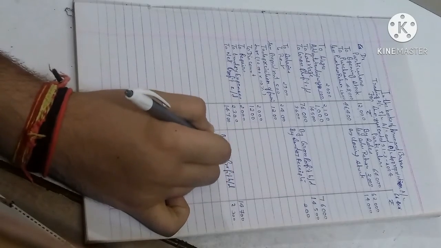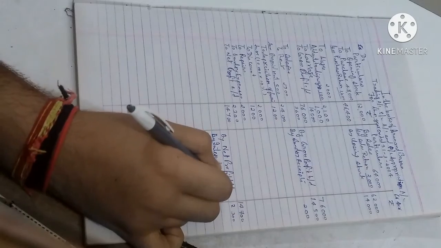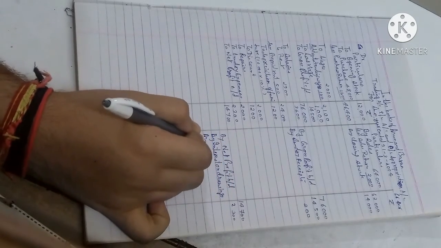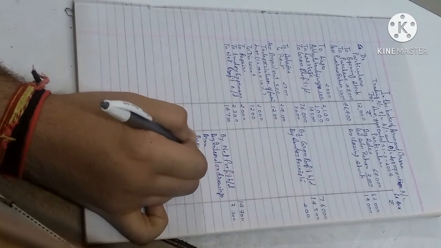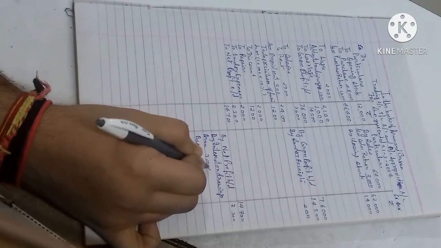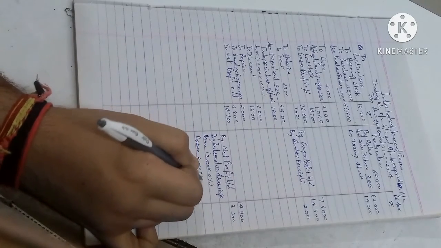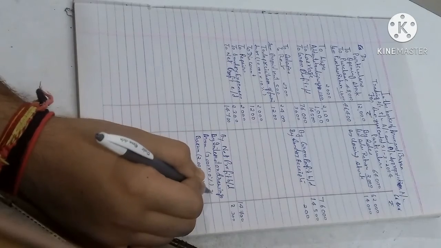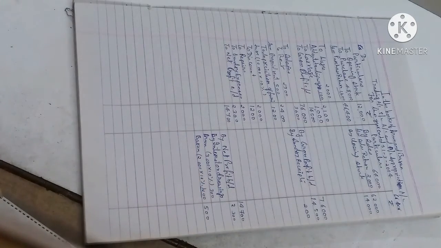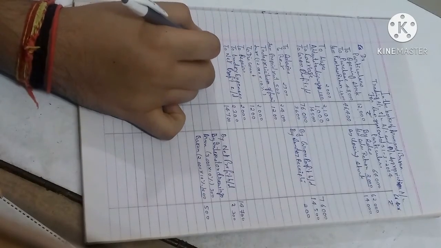By interest on drawings, Arun, Barun, 30,000 rupees into 3,000 rupees into 10%, and here 2,000 rupees into 10%, 300, 200, sum it up, 500. Now here we will do to bonus to Arun.